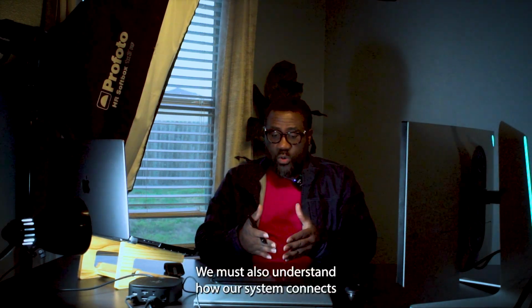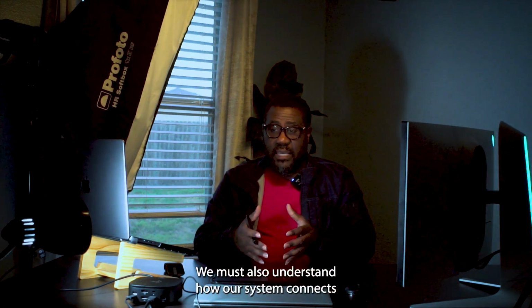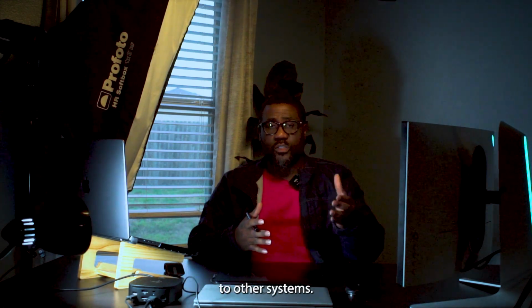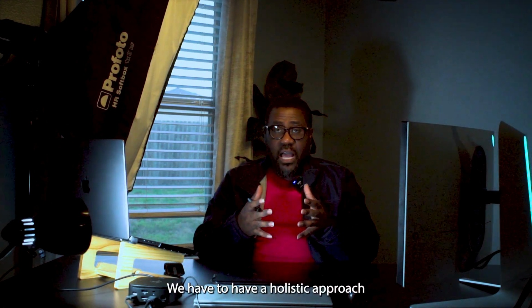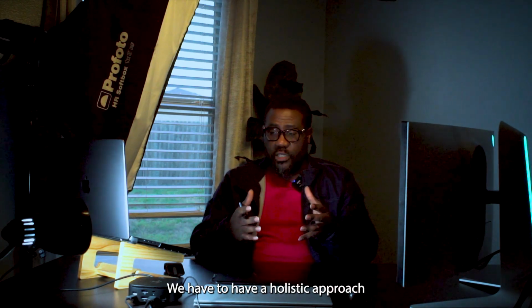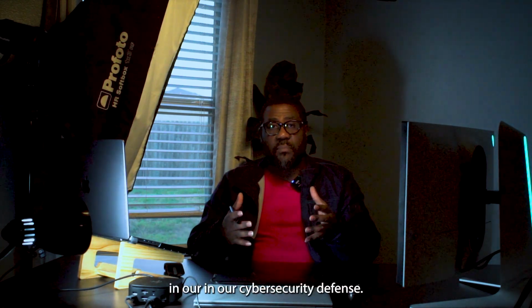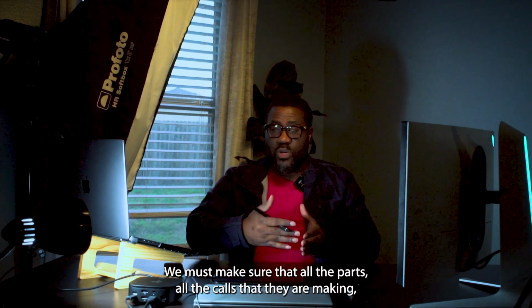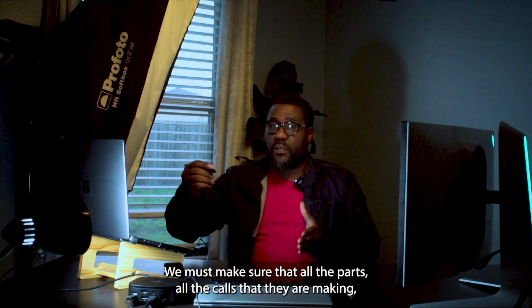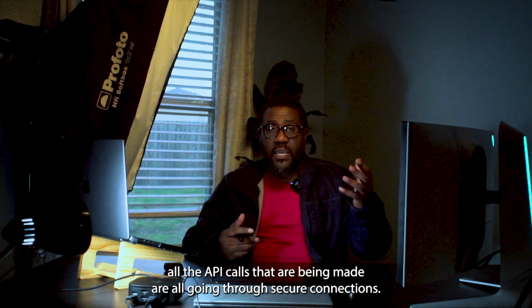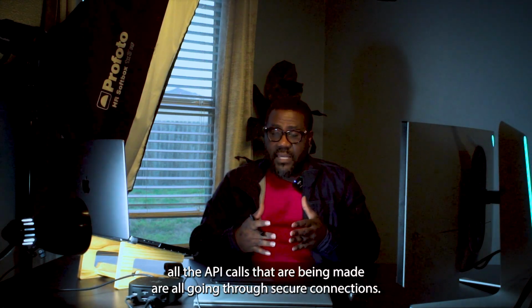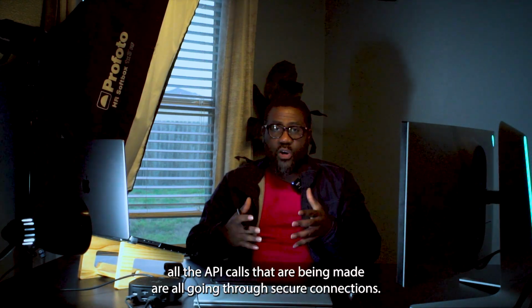We must also understand how our system connects to other systems. We have to have a holistic approach in our cybersecurity defense. We must make sure that all the ports, all the calls that they are making, all the API calls that are being made are all going through secure connections.